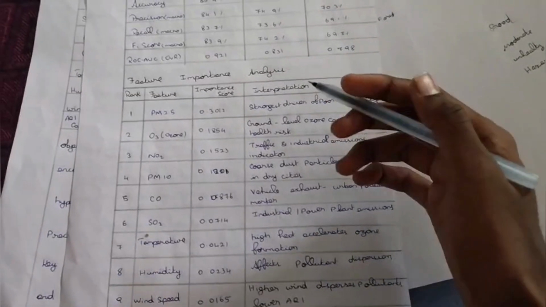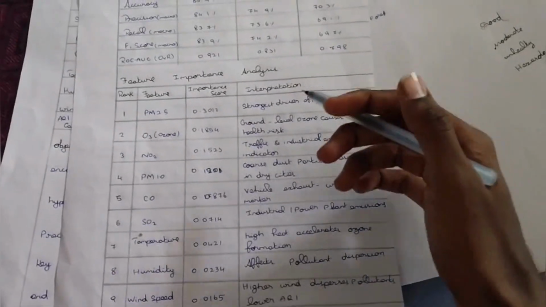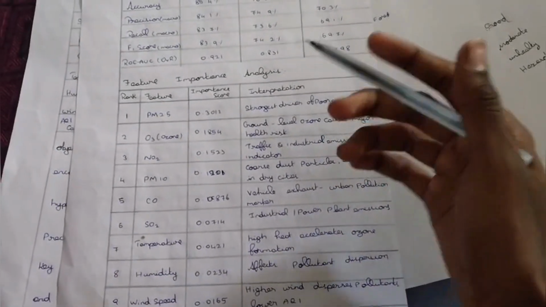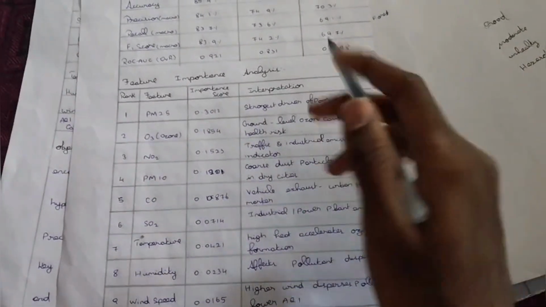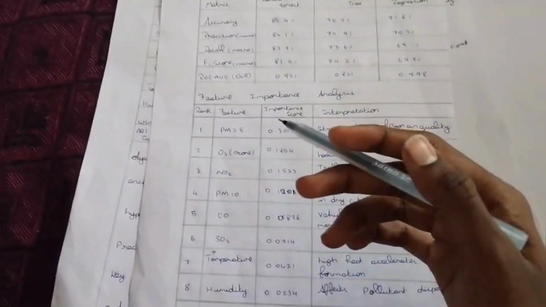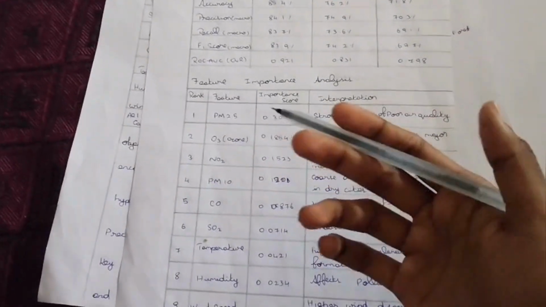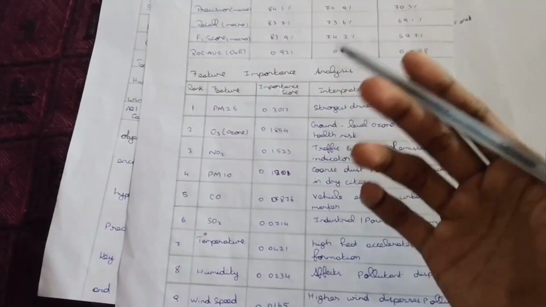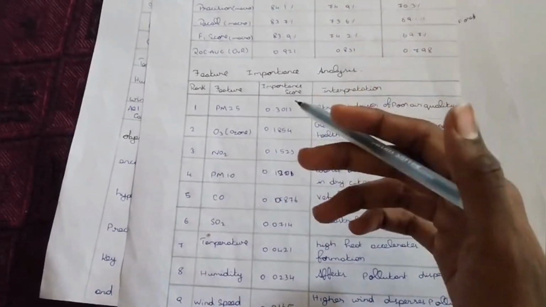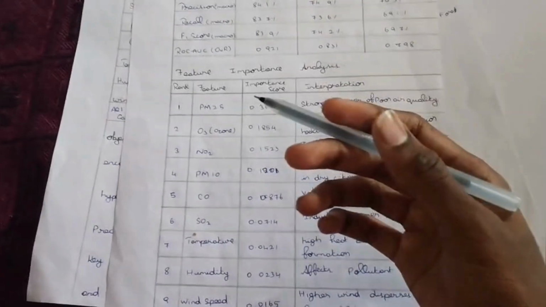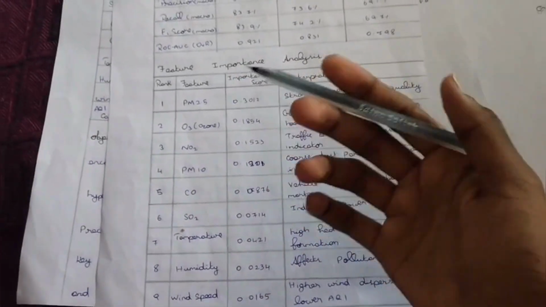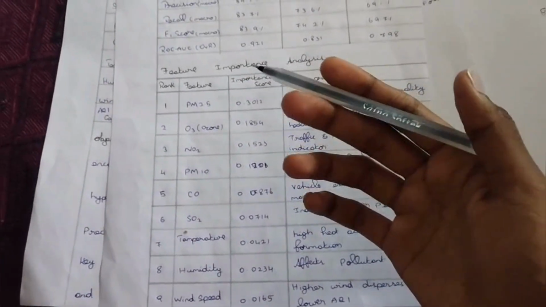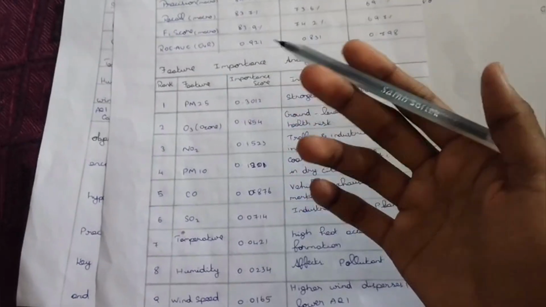Ground-level ozone, 18% importance, is dangerous in summer heat and causes respiratory damage. NO2, 15%, is a direct signature of vehicle traffic and industrial activity. PM10, 12%, is coarse dust, significant in dry and arid cities. CO, 8%, is an urban vehicle exhaust marker. Then SO2, temperature, humidity, and wind follow in decreasing importance.